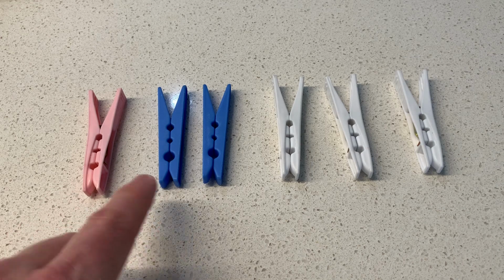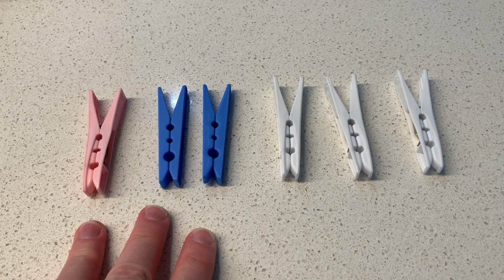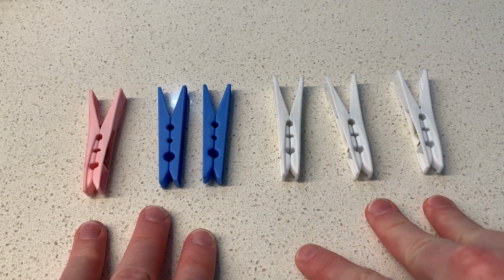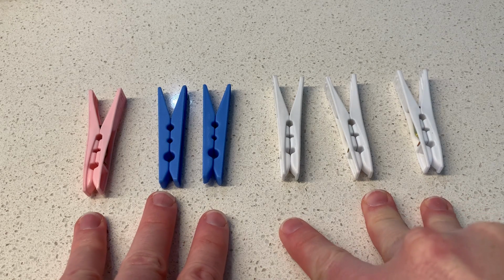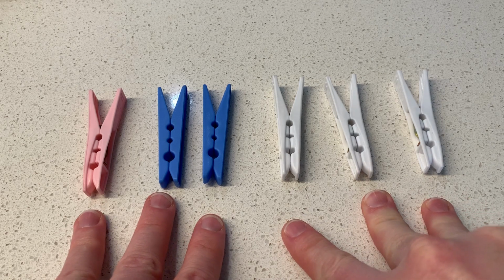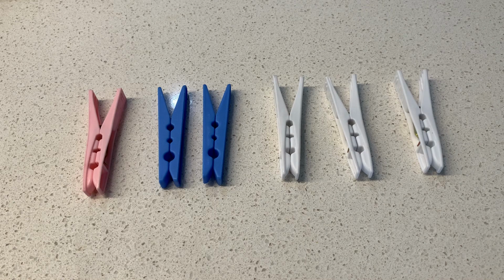So we've got 1 pink and 2 blue, that's 3 pegs. We've also got 3 white pegs here. I'm trying to use my fingers. 1, 2, 3, 4, 5, 6. So a child may look at this and go, no, I know it's more likely that I'm going to pull a white peg because there are more white pegs in the hat. So the answer in this case would still be an even chance event.